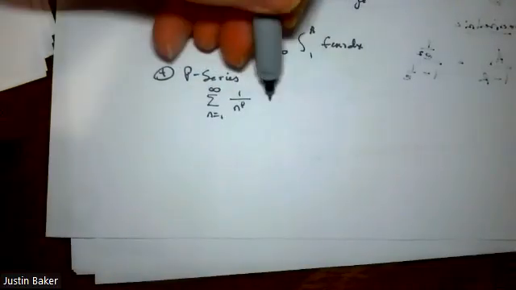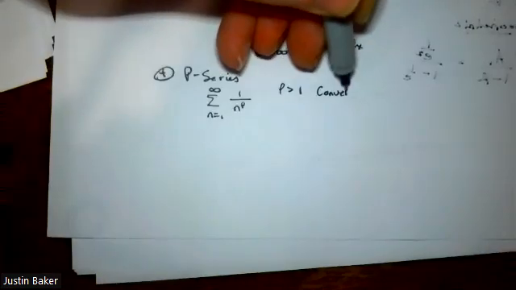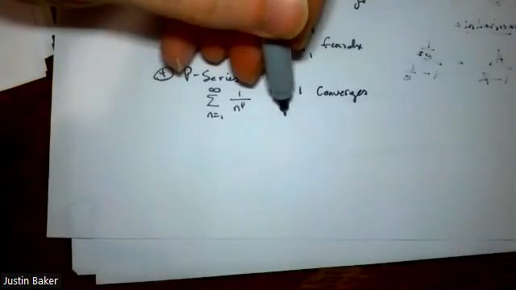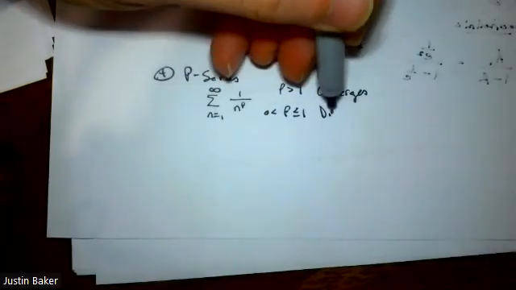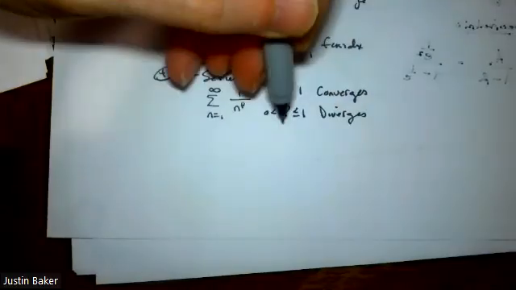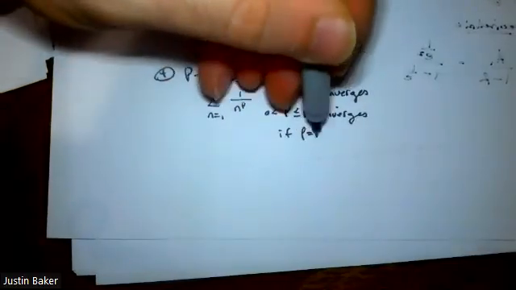What did we learn tonight? Let's recap. What did we learn about a p series? A p series is in the form summation n equals 1 to infinity of 1 over n to the p. And if p is greater than 1, it converges. If p is less than or equal to 1, it diverges. If p is equal to 1, that is called harmonic.